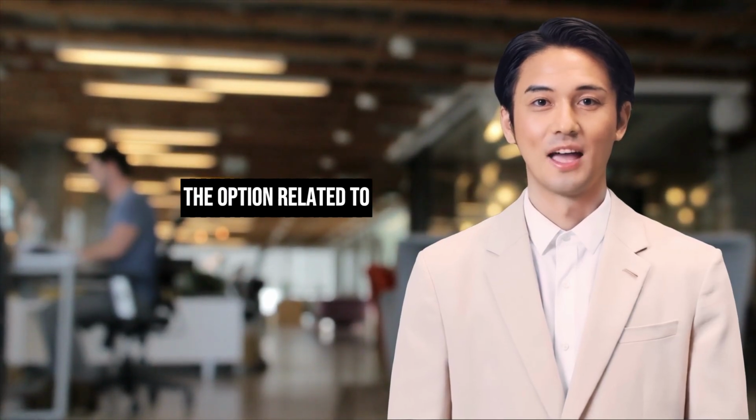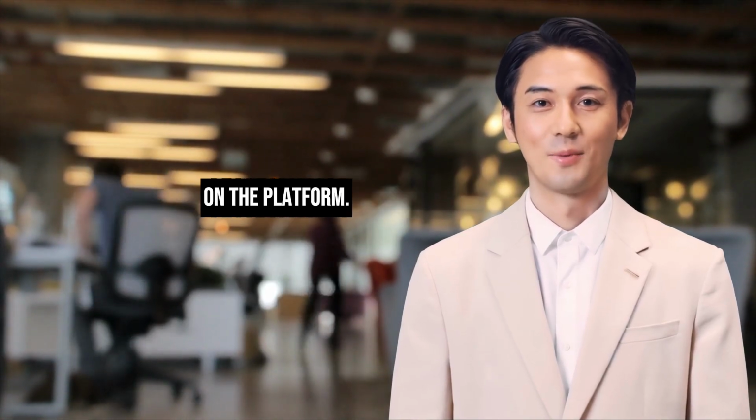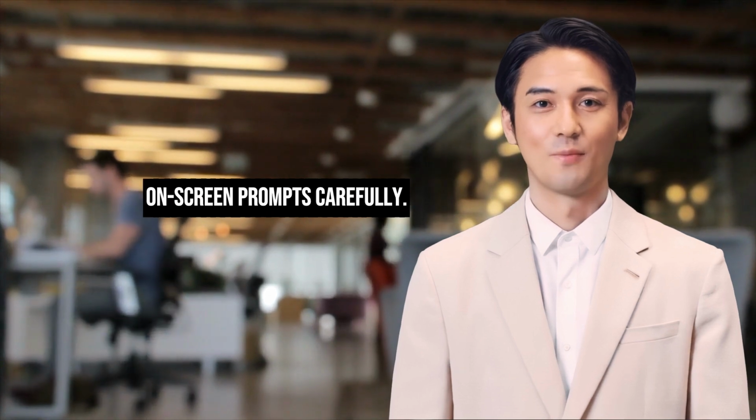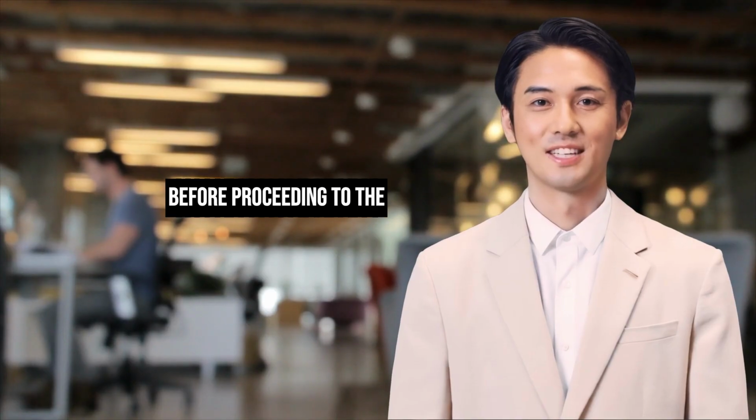Step 3. Look for the option related to the task you want to complete. This might be labeled as preferences, account settings, or device management depending on the platform. Step 4. Follow the on-screen prompts carefully. Read each instruction and make sure you understand what is being asked before proceeding to the next step.